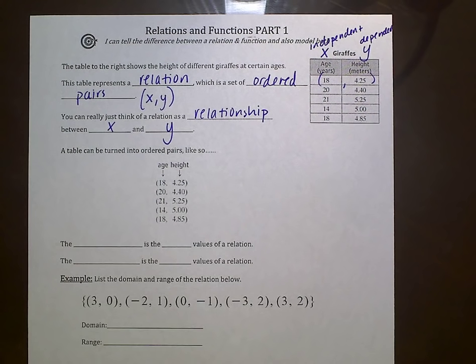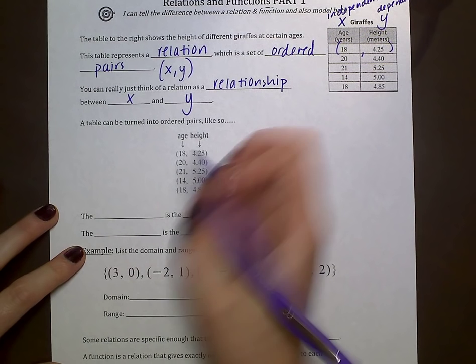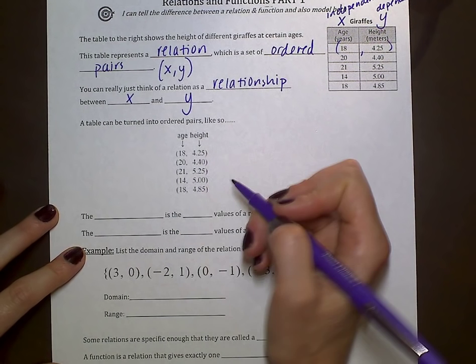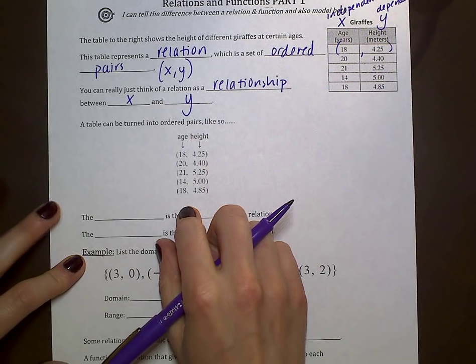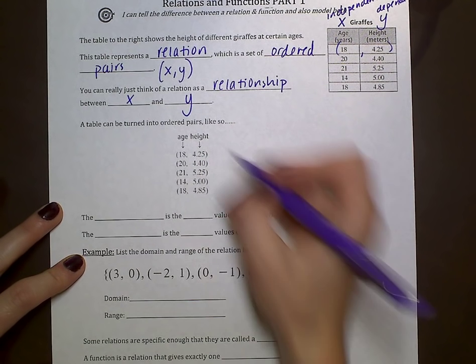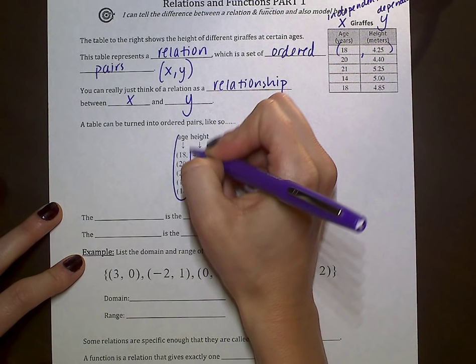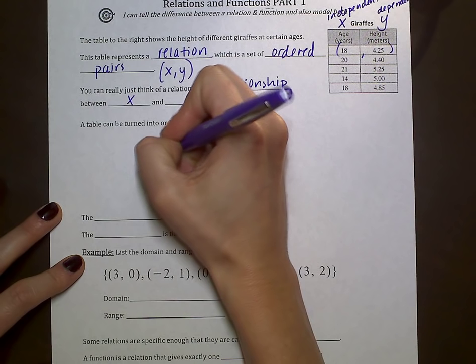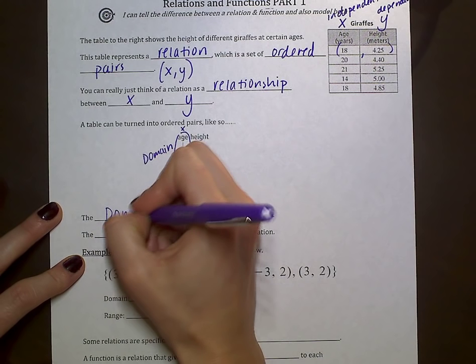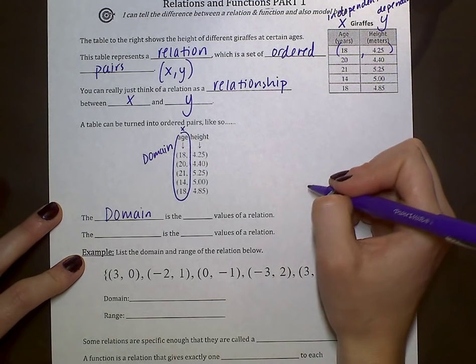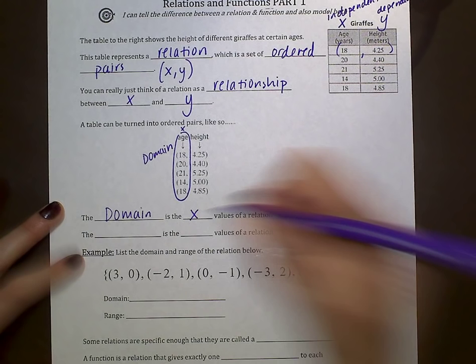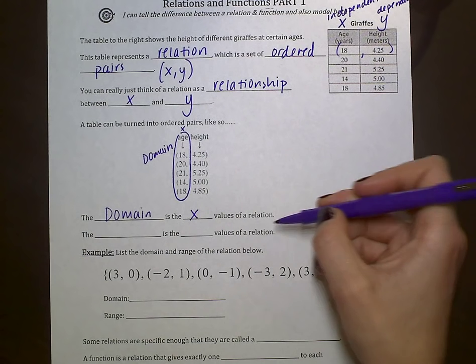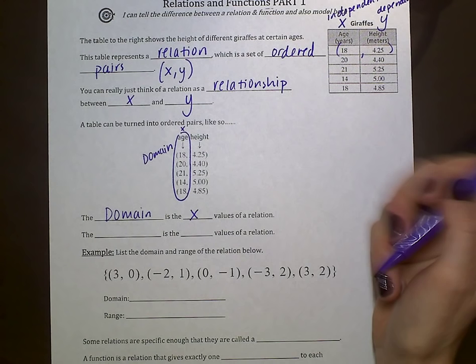Now, today we're going to be learning some new terms. I'm guessing you maybe have never heard these before, but in a relation or some ordered pairs here, the x values, those have a name. It's called the domain. So I'm going to list those here. Those are the x's, and we call those the domain. Again, sounds super fancy, but that's just the x values that I'm using in my relation here. So it's all the ages of the giraffes.